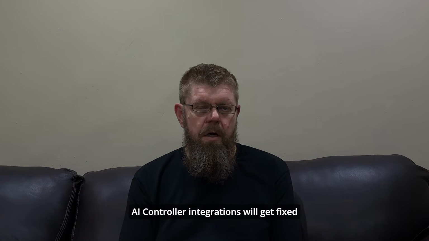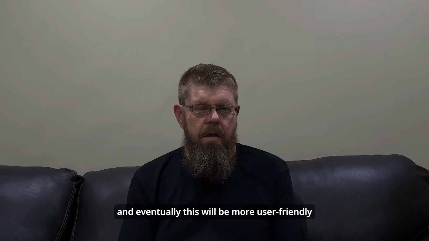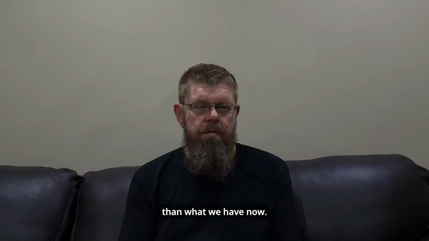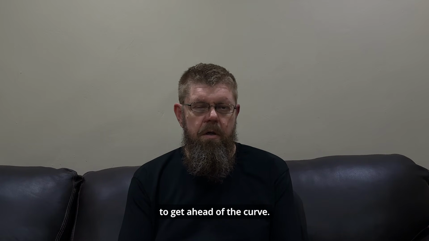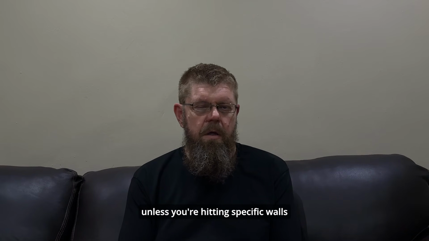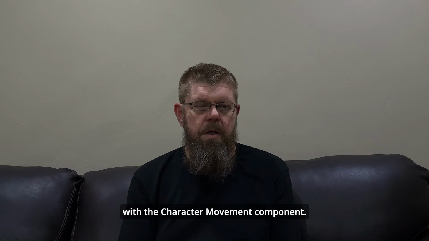AI controller integrations will get fixed, and eventually this will be more user-friendly than what we have now. If you're starting a new project, I'd seriously consider using Mover from the start to get ahead of the curve. If you're mid-project, maybe hold off unless you're hitting specific walls with the character movement component.